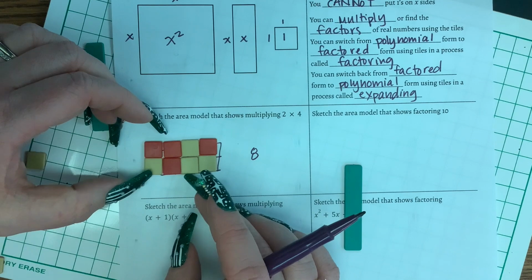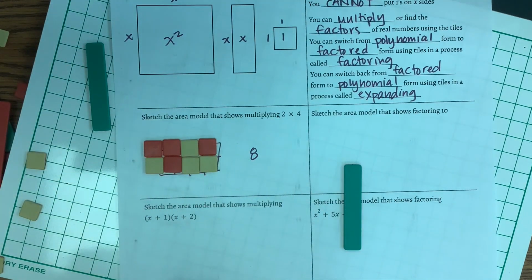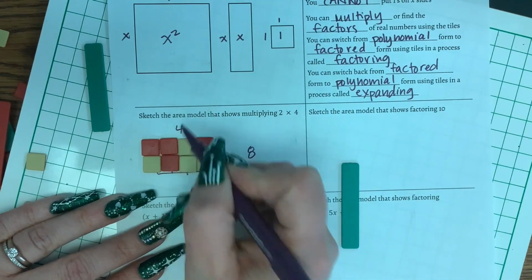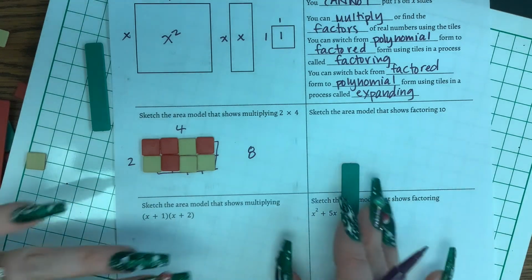So it's called an area model because it shows you the area of the rectangle. And remember that area is calculated by multiplying the side lengths.